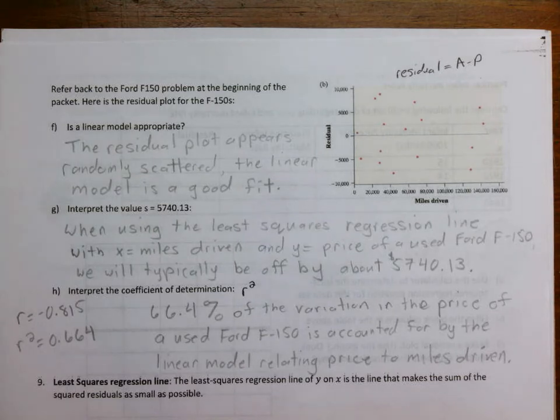So that is going to be 66.4% of variation in, and this is one of those sentences that you're going to use a lot, so you're going to get familiar with it, in the Y, so in the price of a used Ford, is accounted for by the linear model relating Y, the price, to X, our miles driven. So we're using that explanatory variable and the response variable in the appropriate context.